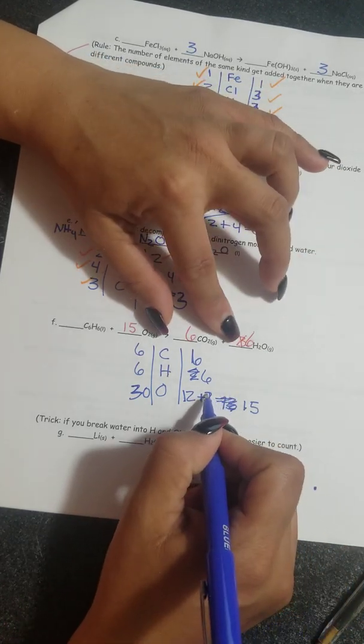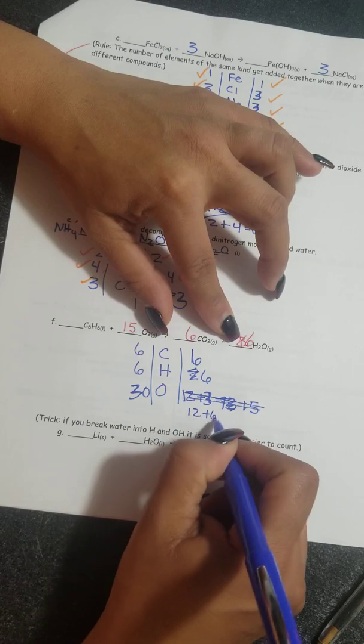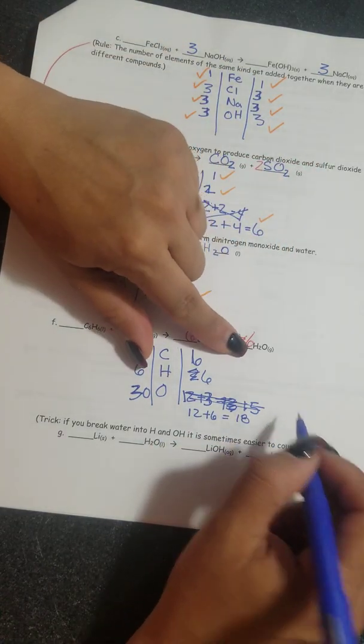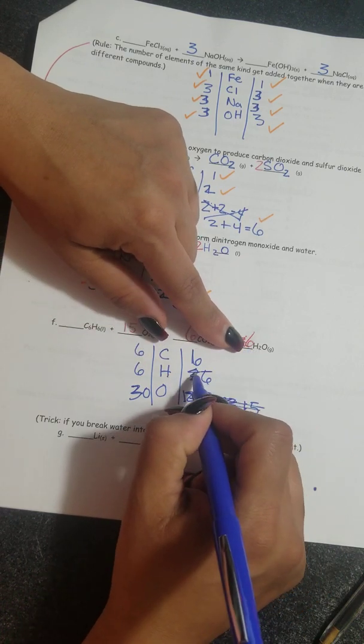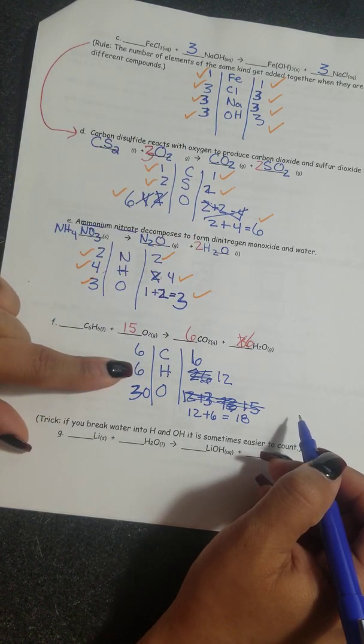Now this becomes a 6, and I'm going to scratch the whole thing. 12 plus 6 equals 18. That's still not happy. But look at this. Hydrogen becomes 6 times 2 is 12. Whoa. Now on this side, my hydrogens are 6.